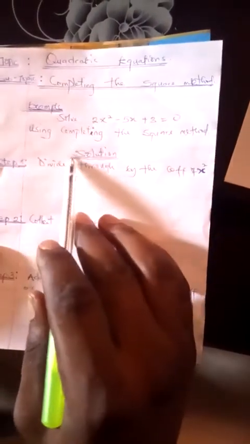Good afternoon, viewers. Our topic today is the quadratic equation, and we will be using the completing the square method to solve a quadratic equation. Example: solve 2x squared minus 5x plus 3 is equal to 0 using the completing the square method.